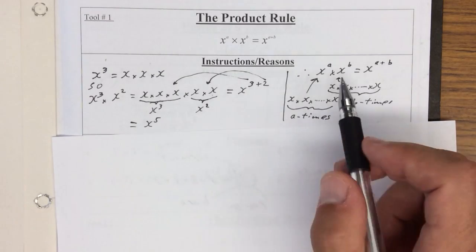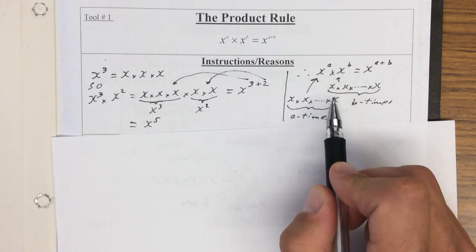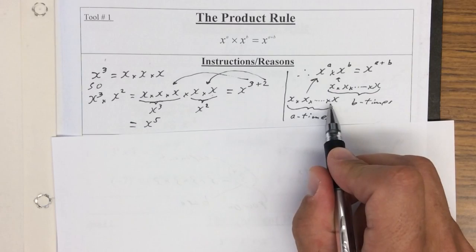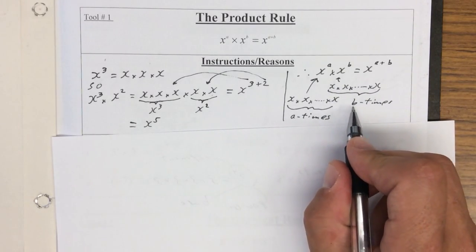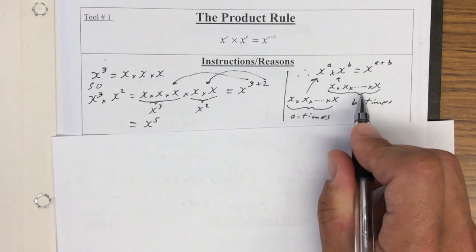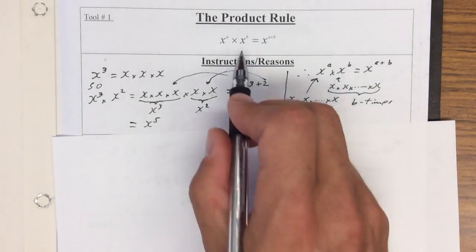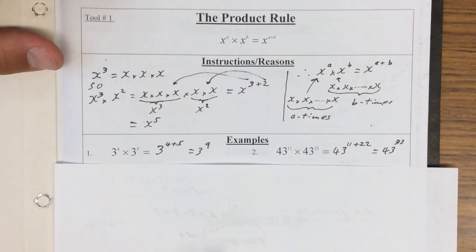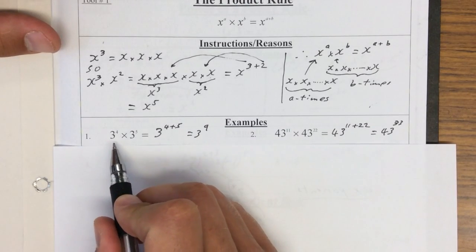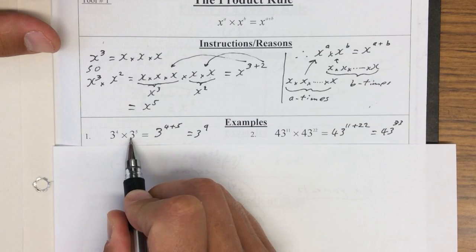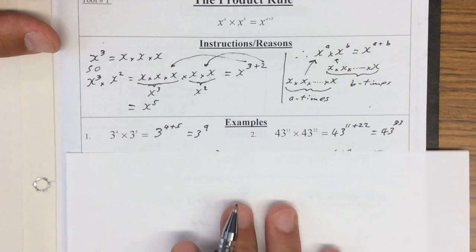So in general, x to the a means write x out a times, and x to the b means write x out b times. So you're going to have a total of a plus b of them. So that's our rule. Now, a couple of examples here. Let's look at this one: 3 to the 4 times 3 to the 5. The rule is just add the exponents. So it's going to be 3 to the power 9, or 3 to the exponent 9.